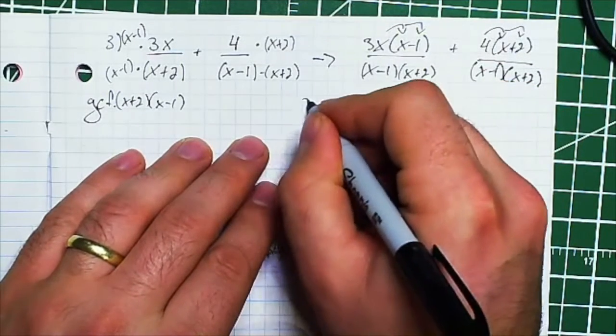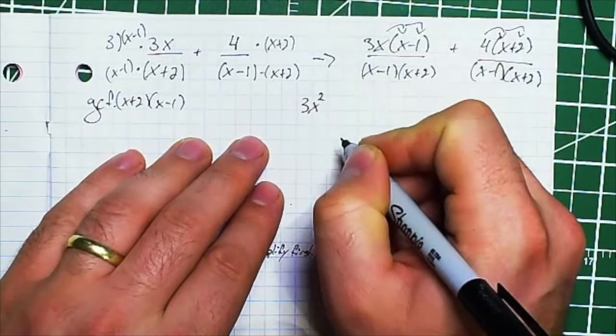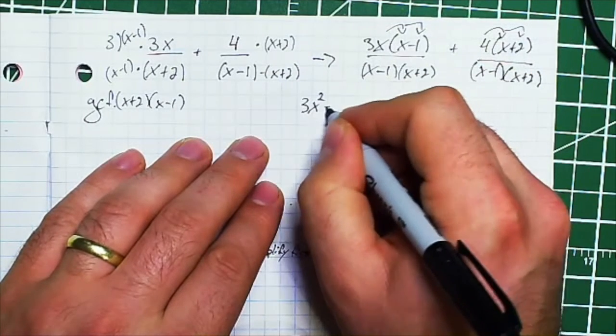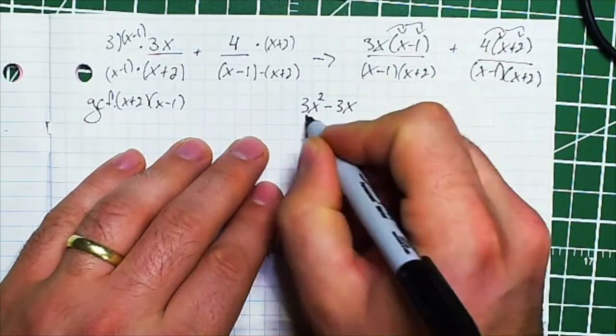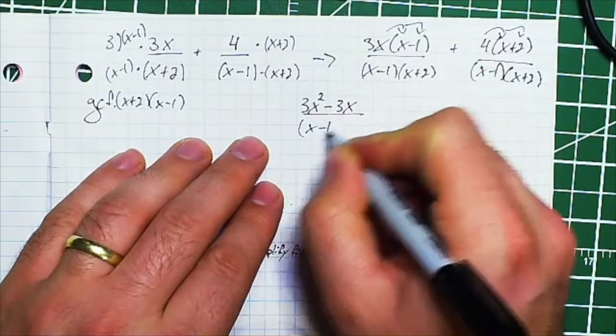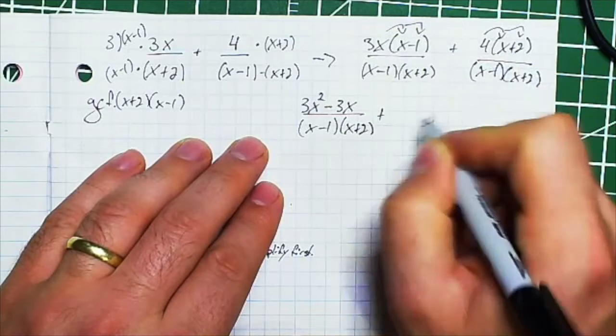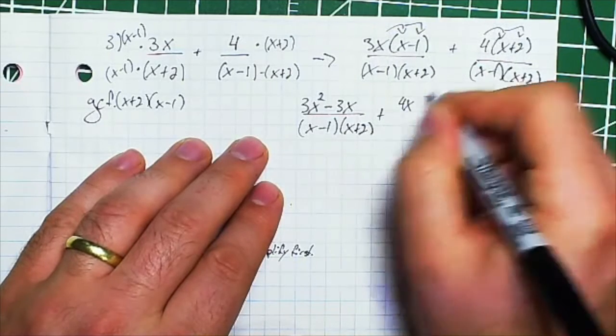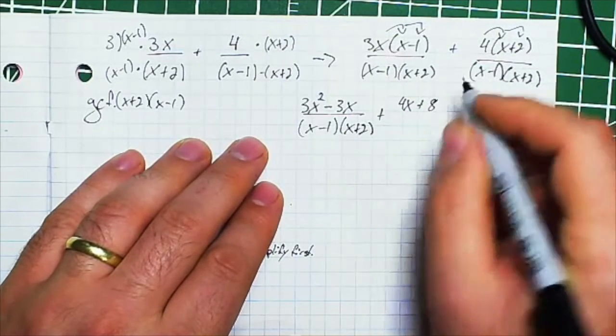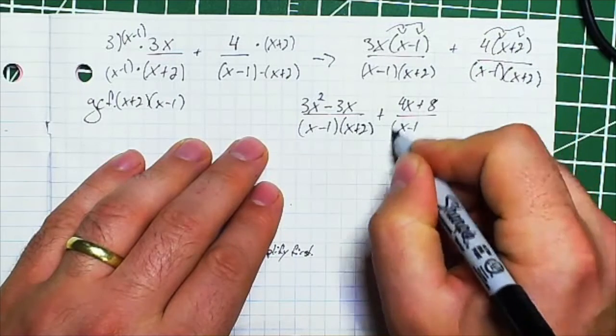So 3x times x is going to become 3x squared, and 3x times negative 1 becomes negative 3x. 4 times x turns into 4x, and 4 times 2 turns into positive 8.